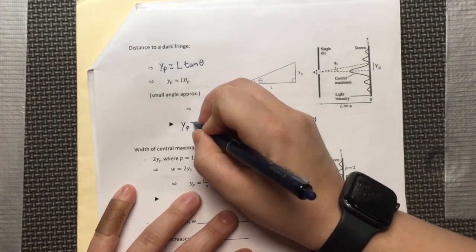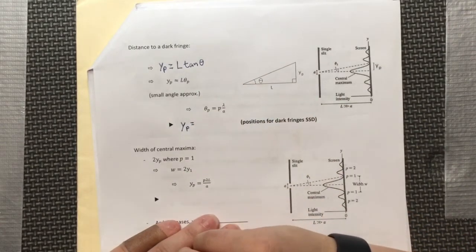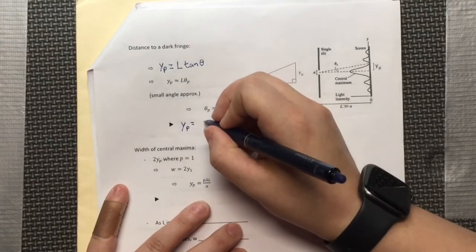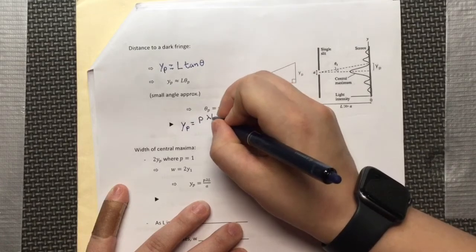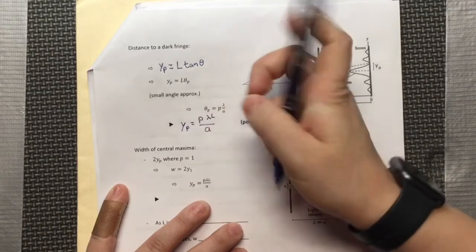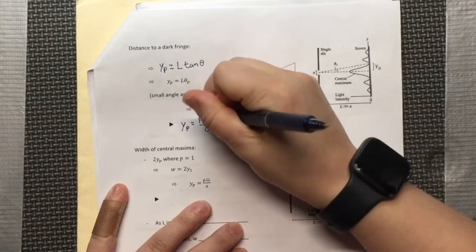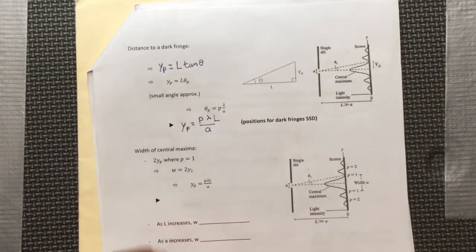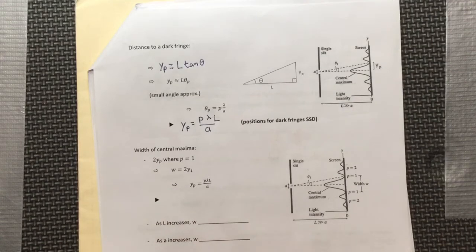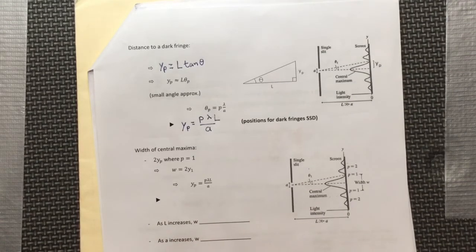So we can say that the distance from the central maxima to the first minima, or the distance between the minima, is y p equals p lambda L over a. Those are the positions of dark fringes in single slit diffraction.